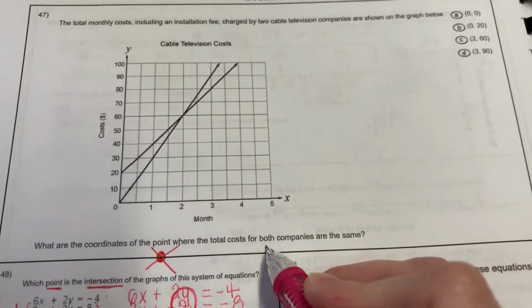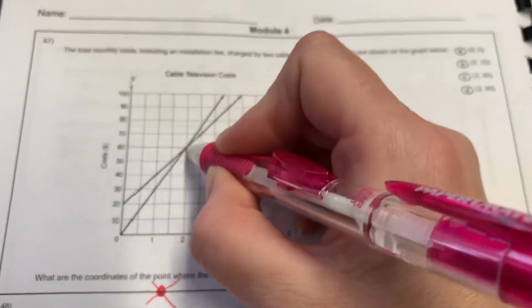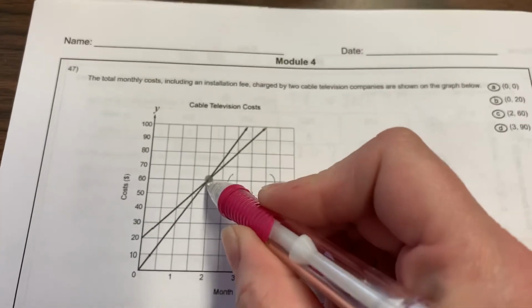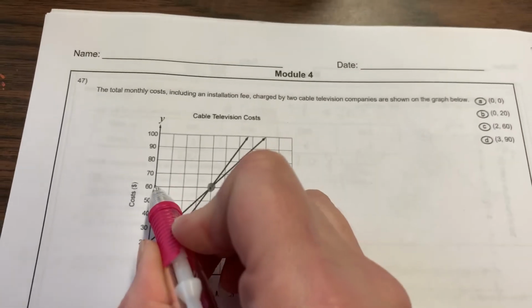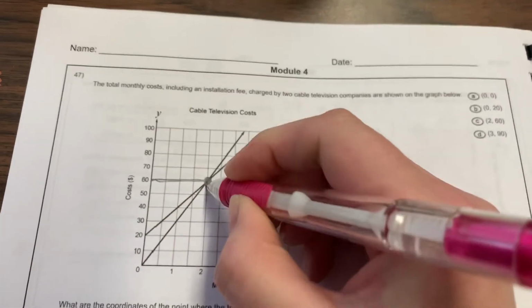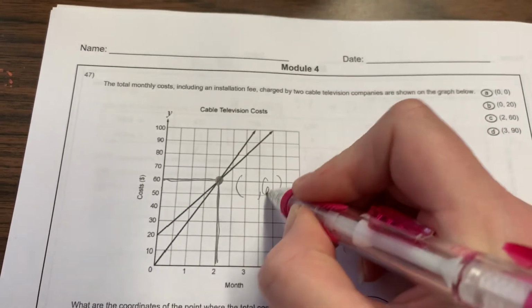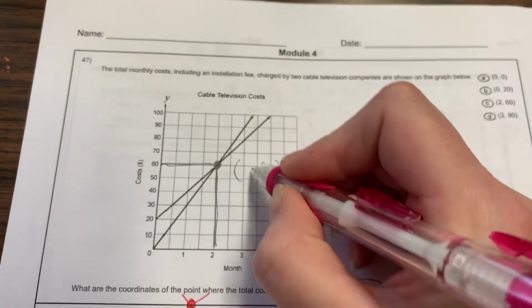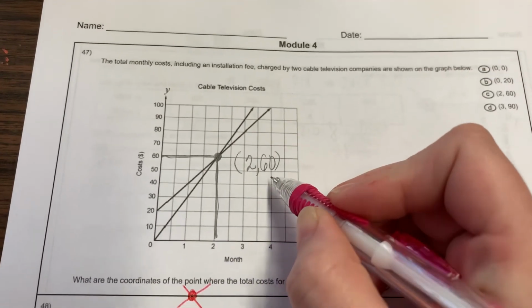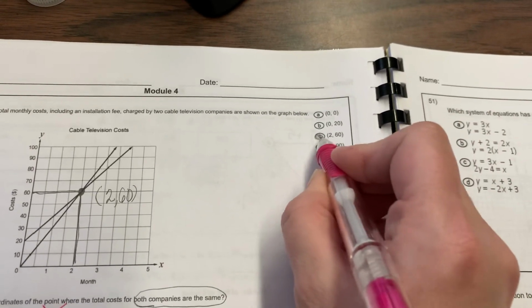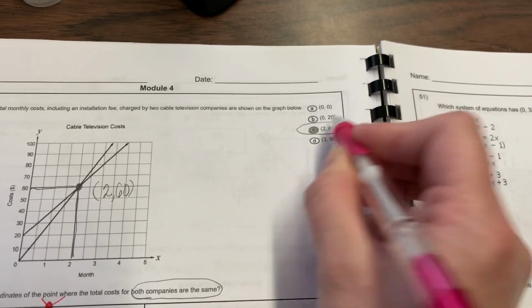When both companies are the same, that means they will be at the same point. So we want to find our ordered pair where they cross. If I look here, there's a 60. If I look here, there's a 2. The 60 is on the y-axis, so I know the y is going to be 60, and the x will be a 2. So I'm going to look for the ordered pair (2, 60), which is C, and that's going to be my answer choice.